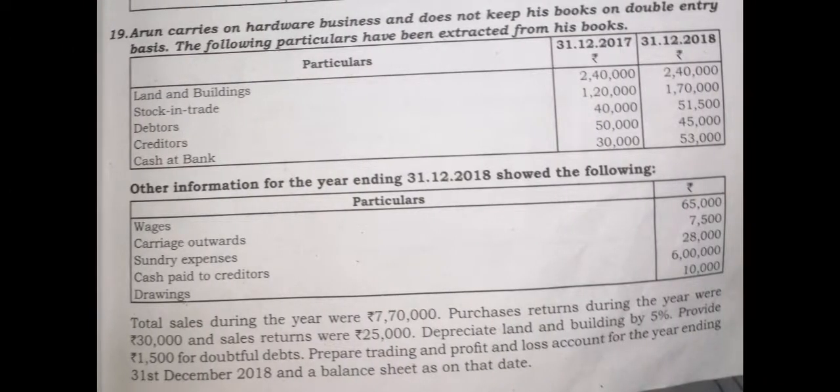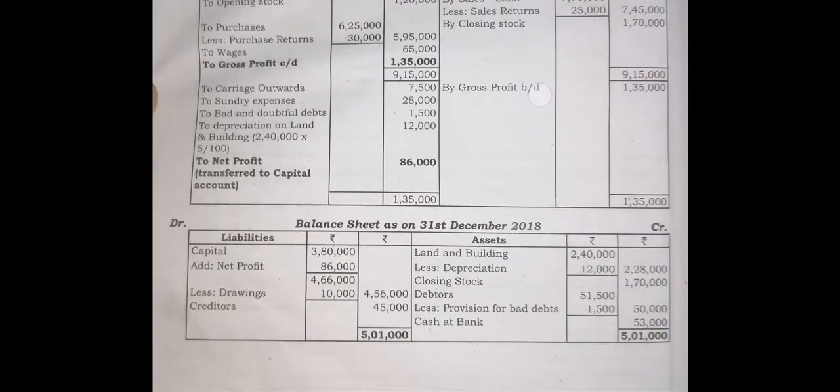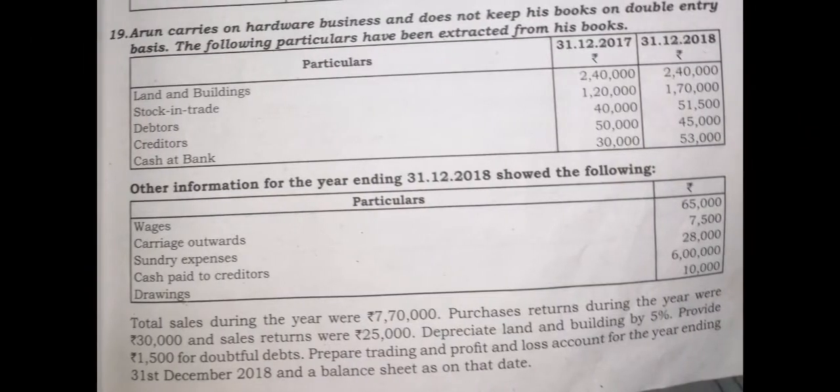Good. Now debtors: after this information we don't want, leave it. Then debtors 51,500 asset side, creditors 45 liability, and cash at bank 53 asset. Debtors, provision for doubtful debts we studied here, so that is to be shown in the inner column. See, on the asset side, debtors 51,500 shown, then cash at bank 53, then creditors here separately 45. Then we have posted the first information fully.